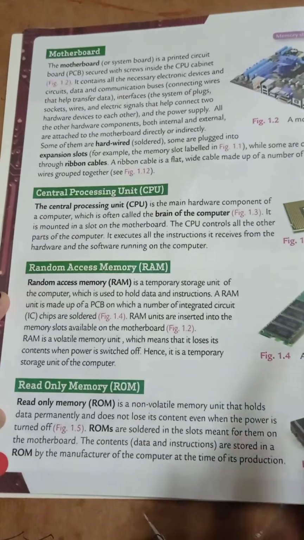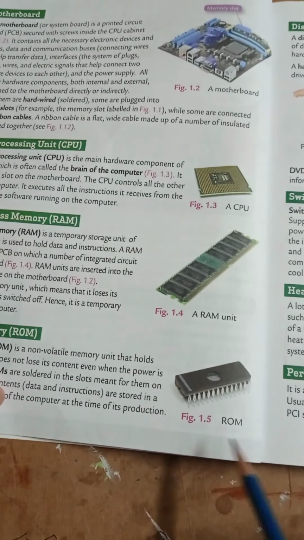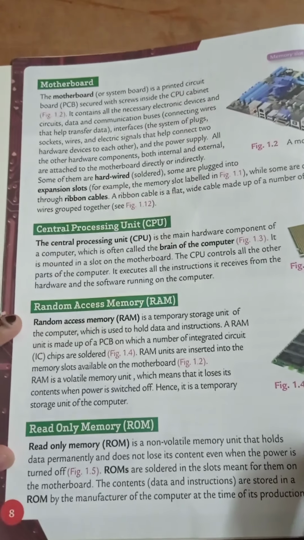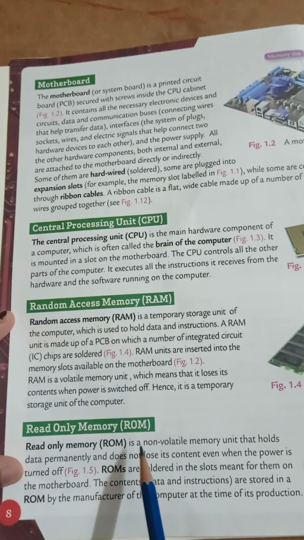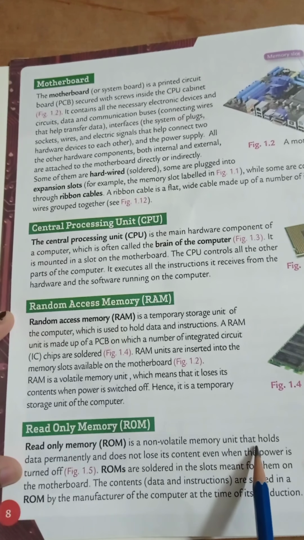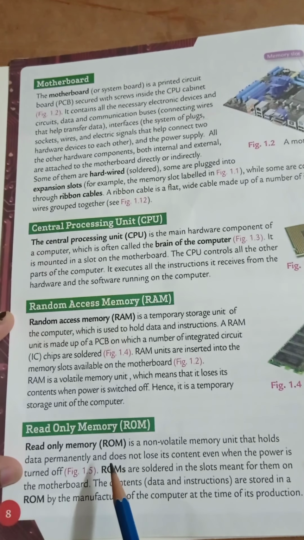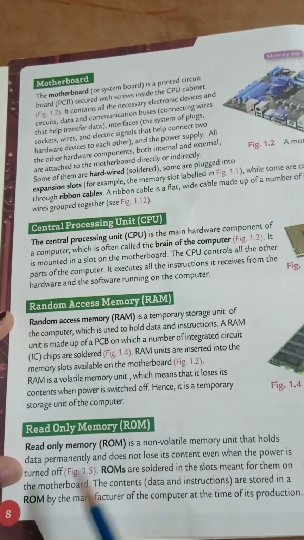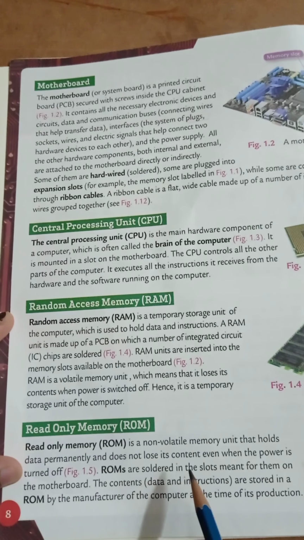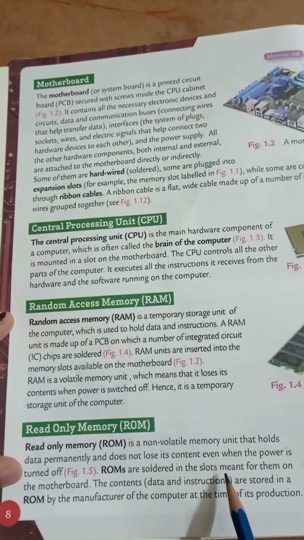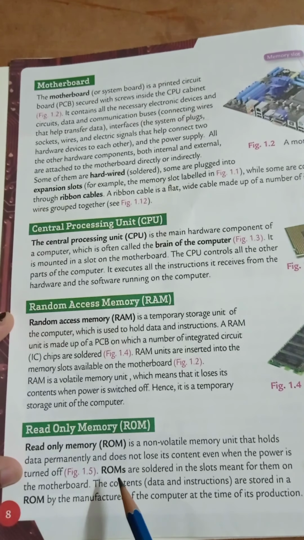Next is ROM. This is the picture of ROM. ROM is read-only memory. It is a non-volatile memory unit that holds the data permanently and does not lose its content even when the power is turned off. RAMs are soldered in the slot meant for them on the motherboard.